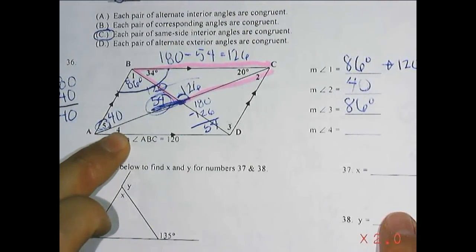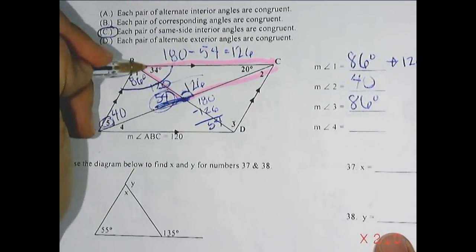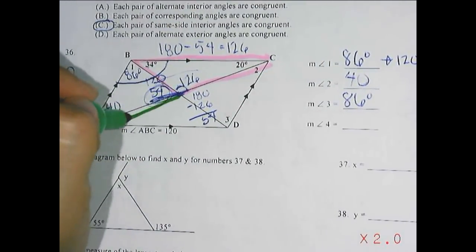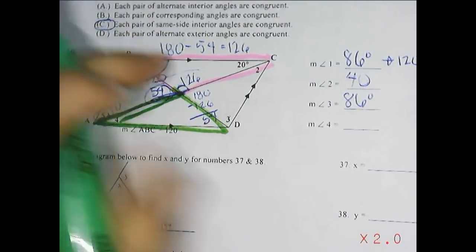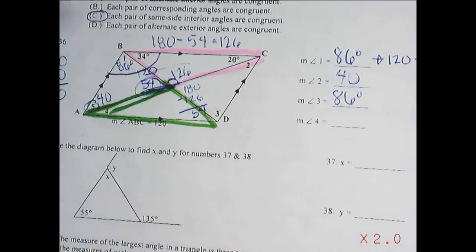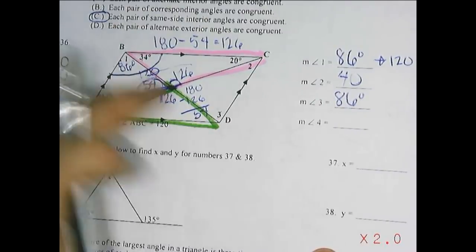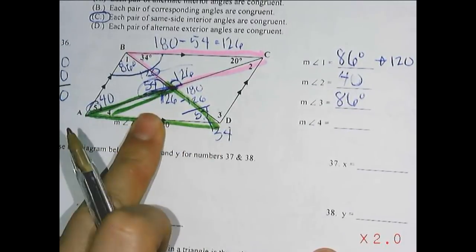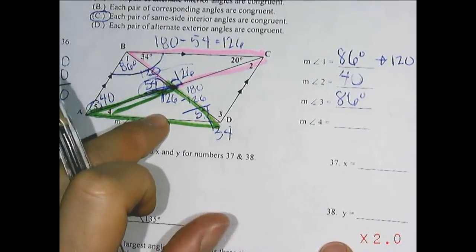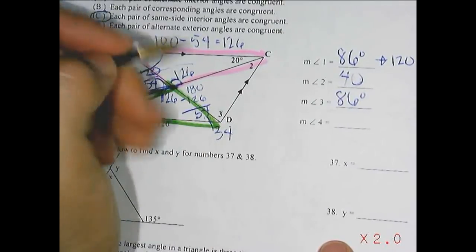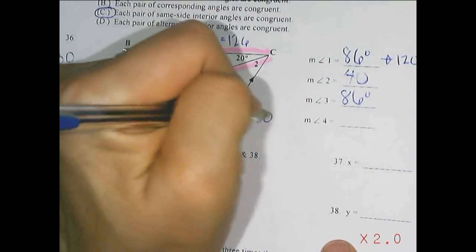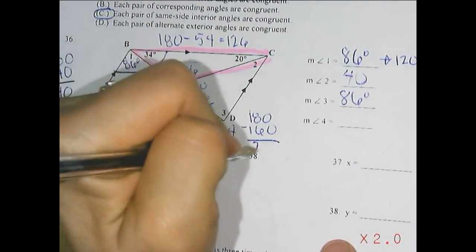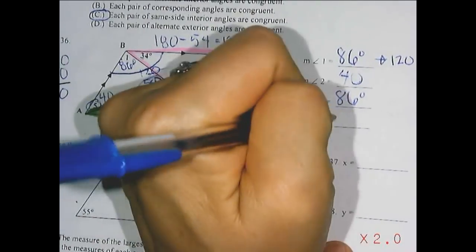And then, I'm going to look now at this triangle to help me find angle 4. If this is 126, then this is 126, and if this is 34, then this little angle right here is 34. I would then take 126 plus 34 and subtract it from 180, which would be 160, and I would get 20 degrees. So angle 4 would be 20 degrees.